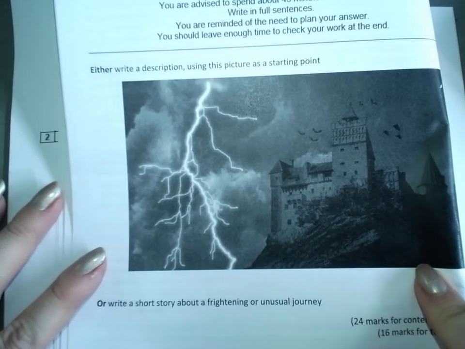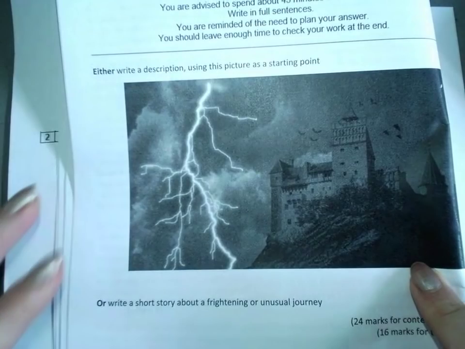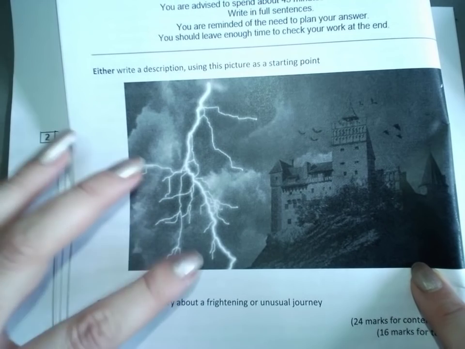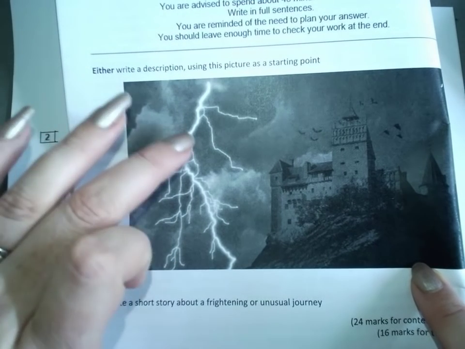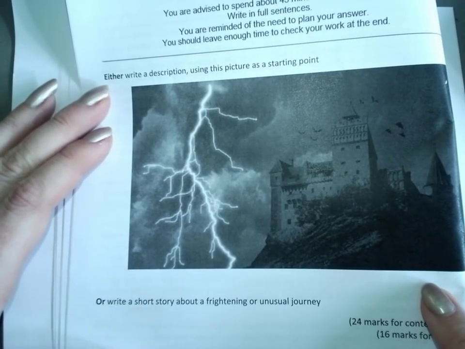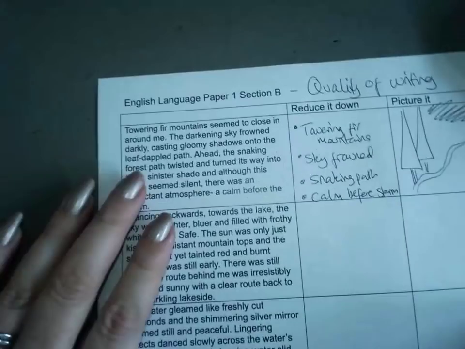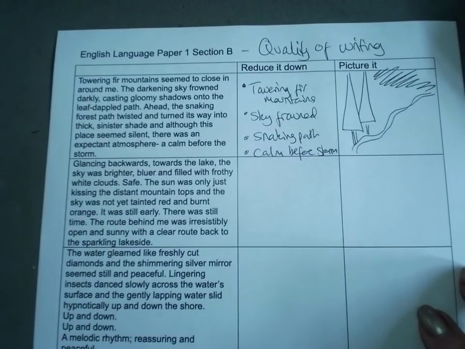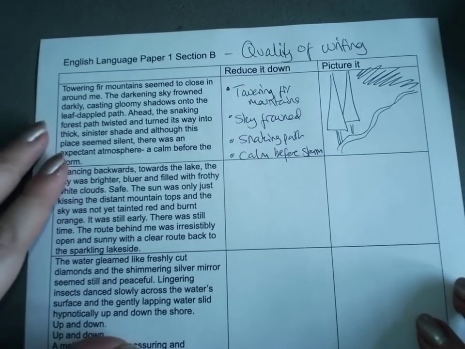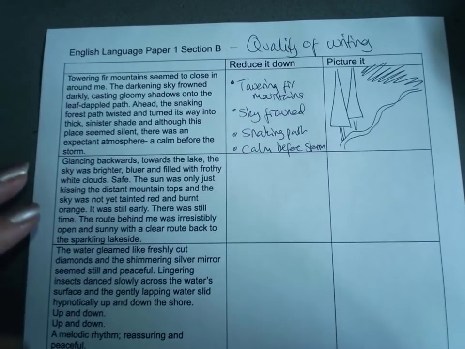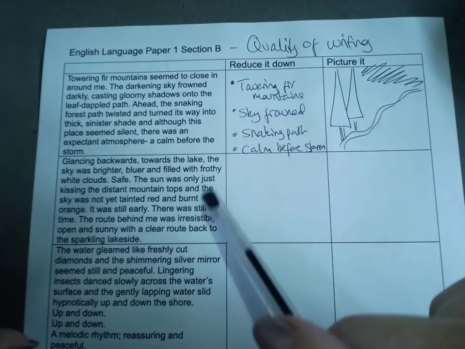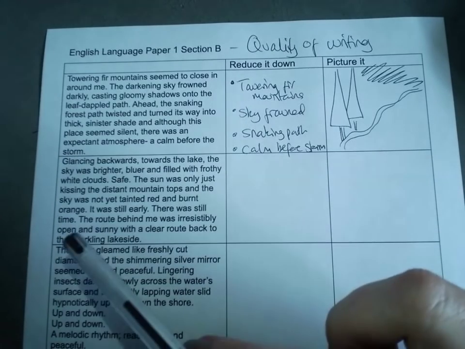So again, just this last one here. This would work quite well, actually, a description with this. Obviously this is quite gothic and quite dark, so as your starting point you could have a brief thing that said, last night seemed like a lifetime away. I never thought I would have been able to flee from that castle. Towering fir mountains seem to close in around me. The darkening sky frowned darkly. So you can find ways to connect your pre-prepared paper 1 section B to whatever question you get.